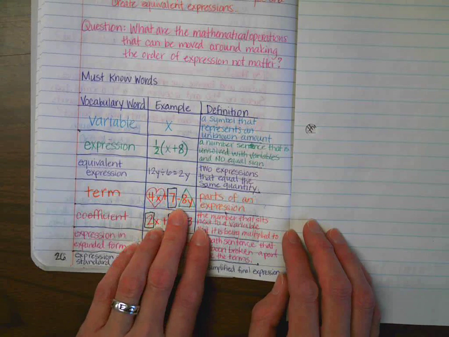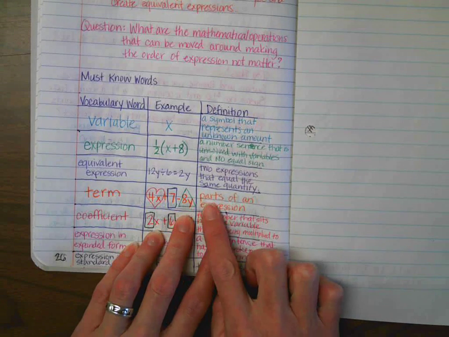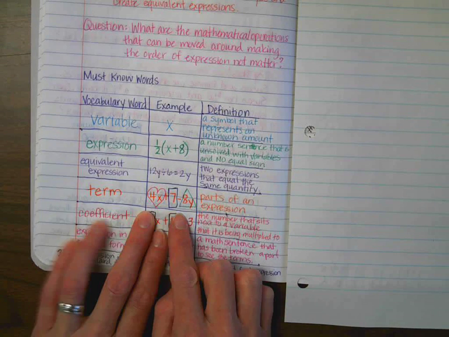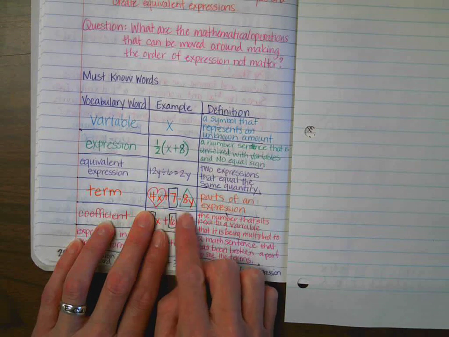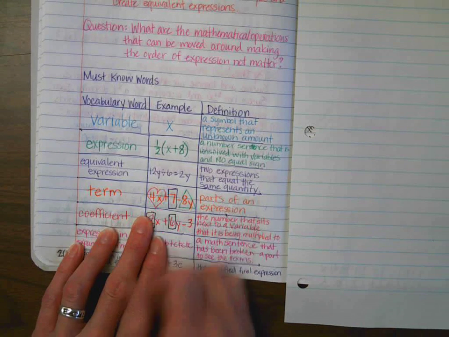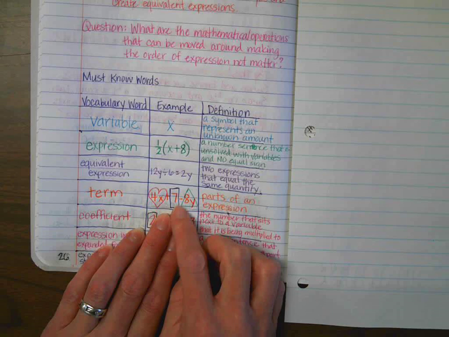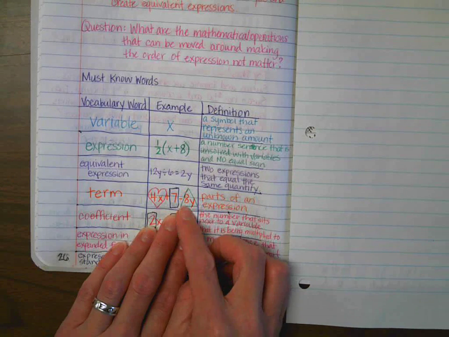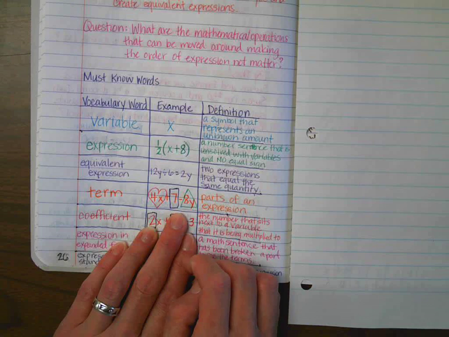Term, 4x plus 7 minus 8y. Terms are what makes the parts of an expression. And you'll notice that when I do the example, each term is identified by a different color and shape. So 4x is identified by a red heart. 7 is identified by a blue rectangle, and 8y is identified by a green triangle.